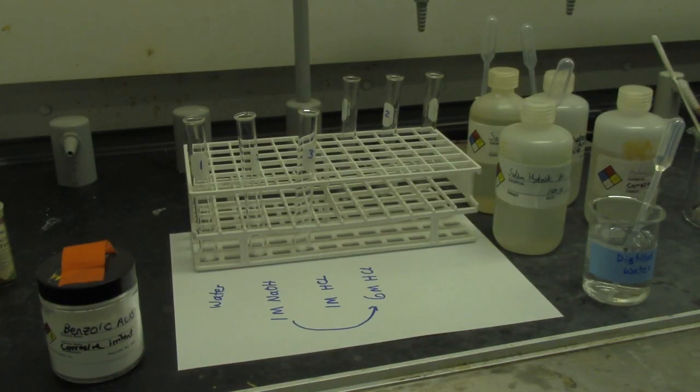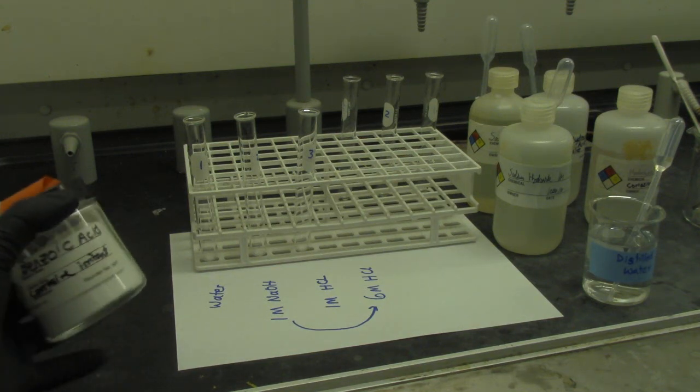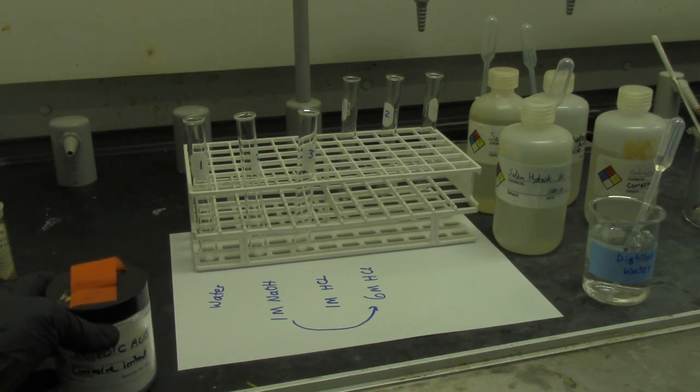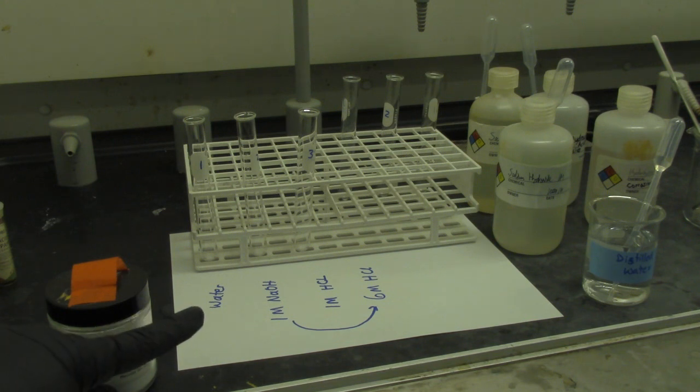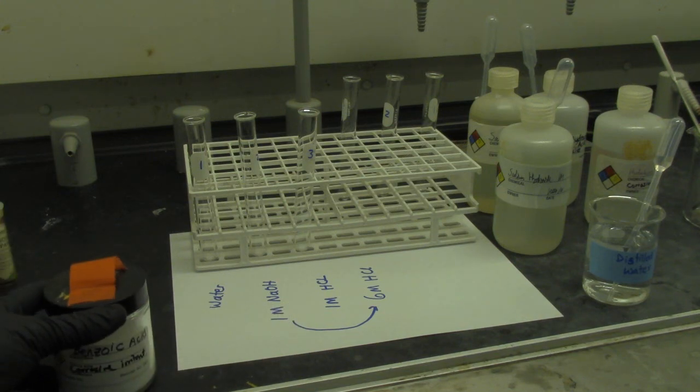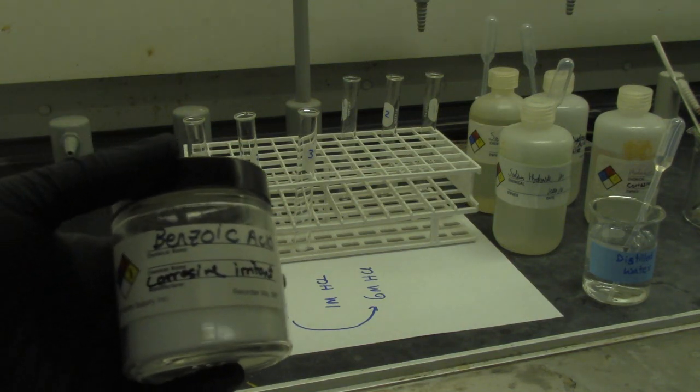So in part D, we will determine the organic acids and bases solubility in 3 different solutions: water, sodium hydroxide 1 molar, and 1 molar hydrochloric acid. The first thing we will do is with benzoic acid.